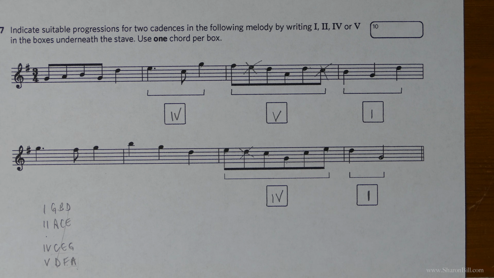And that's that question completed, and that's that paper completed.